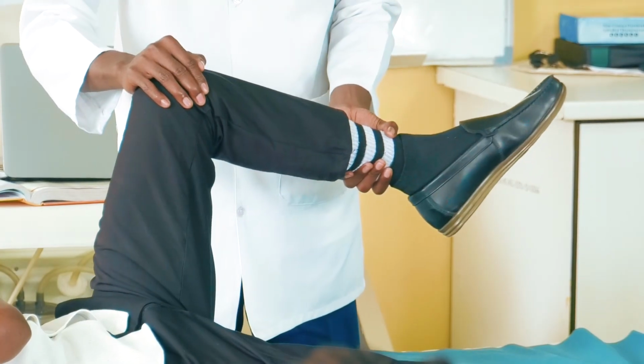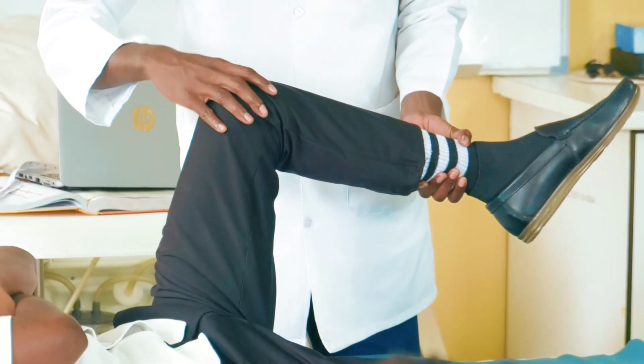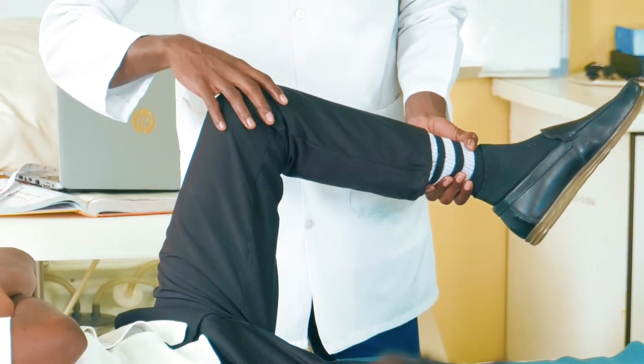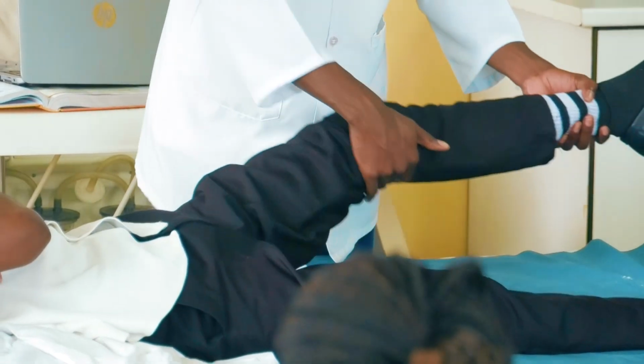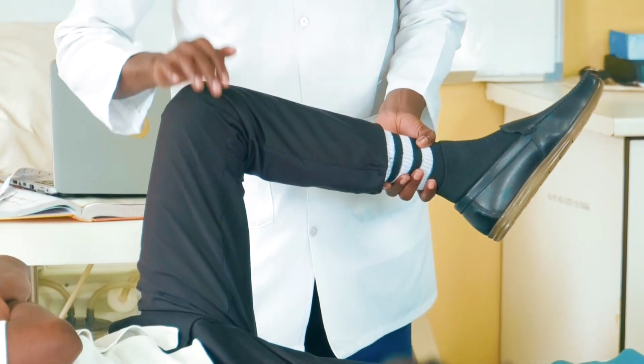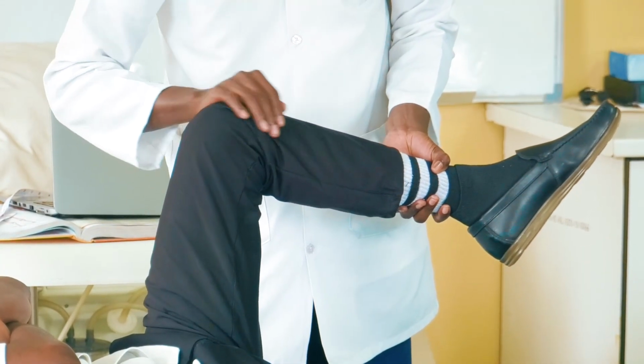When I reach here, I need to check if the patient is having some deformities or dislocation. Because the leg was extended like that, but now I flex the leg, and I want to see if there is a dislocation.